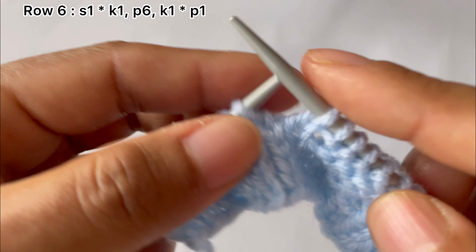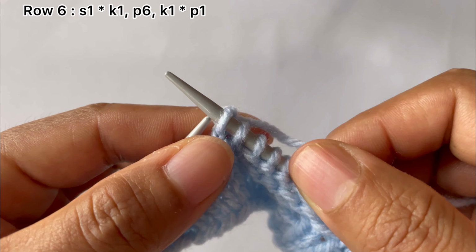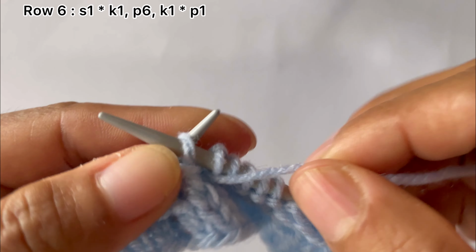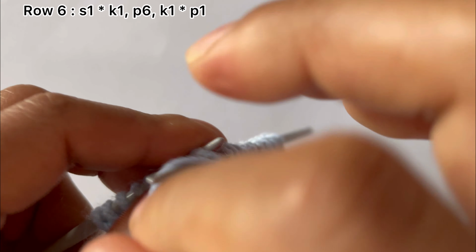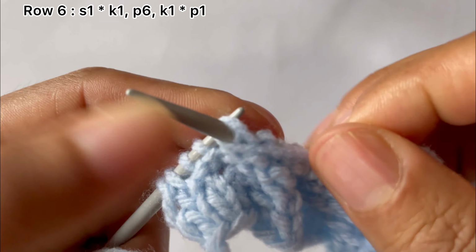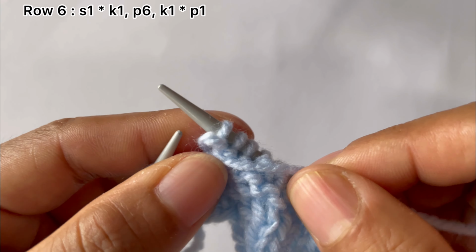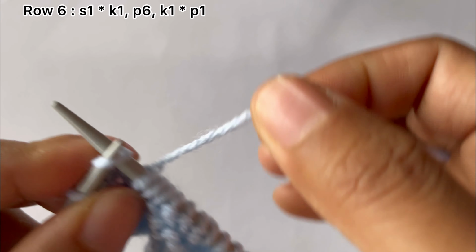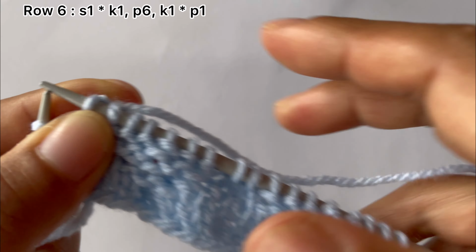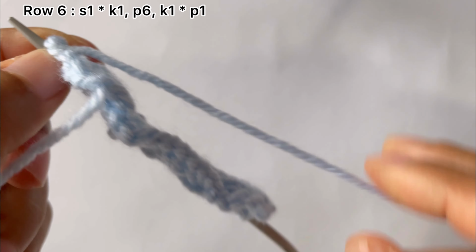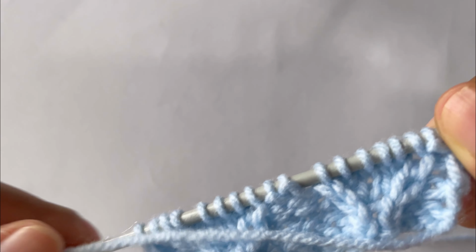Repeat that again. Knit 1, purl 6, and then knit 1. Your last edge stitch, and in front, purl on the wrong side. Now row 7.